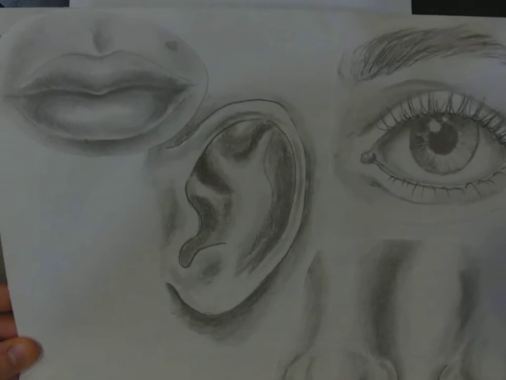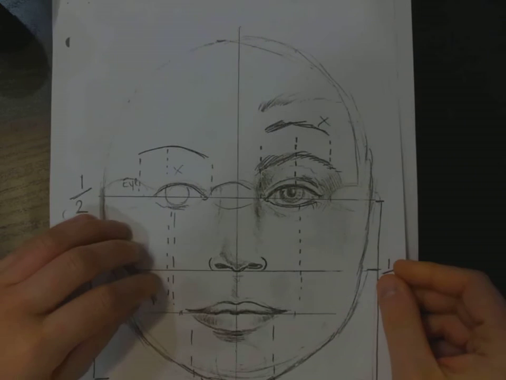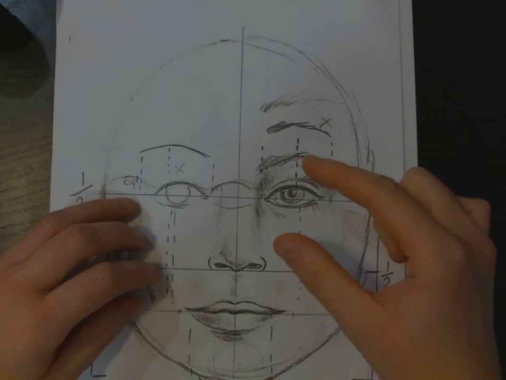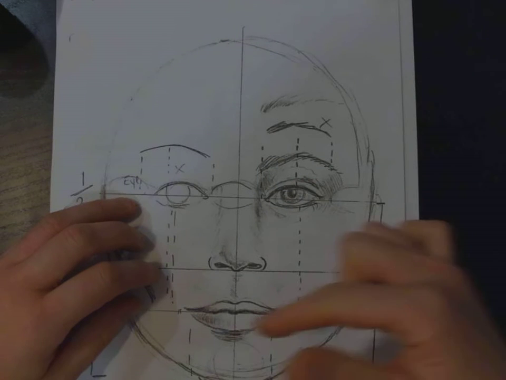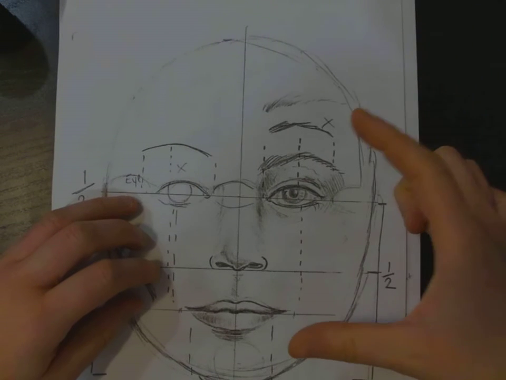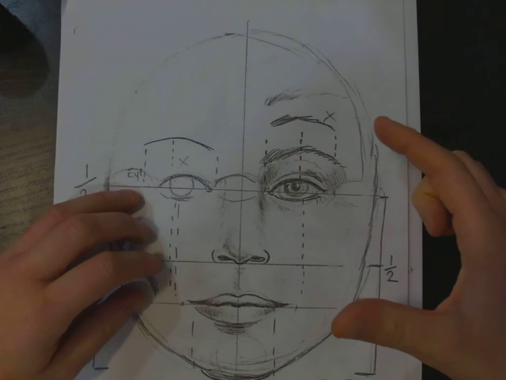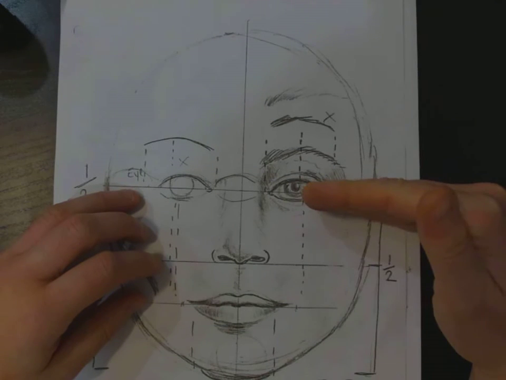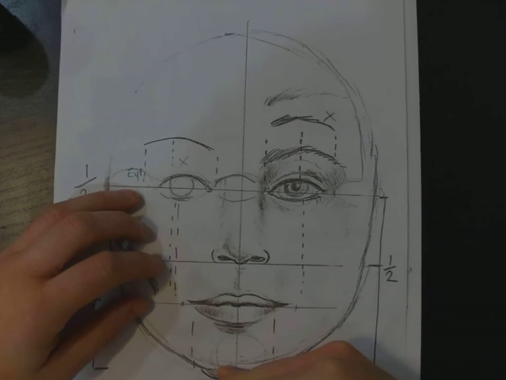The next discussion that we had that we'll be applying to this final assignment, this portrait assignment, is proportion of those features, taking into consideration how big the eyes should be, the nose should be, the mouth should be, the ears should be in relation to each other when they are placed onto a face. The first thing that we noted was obviously that we want to lay eyes smack in the middle of the head, between the very top of the head and the bottom of the jawline.